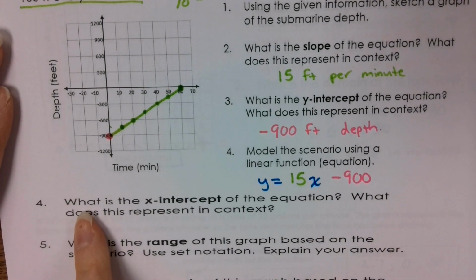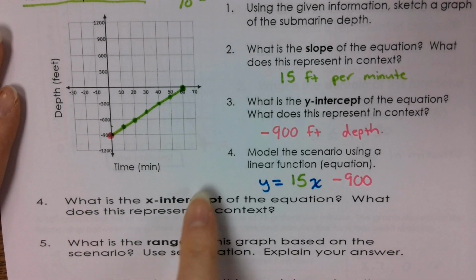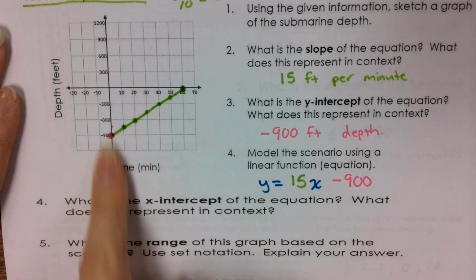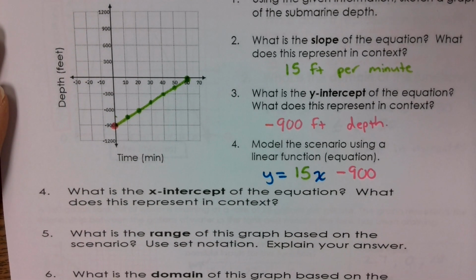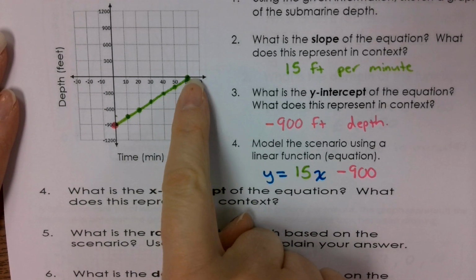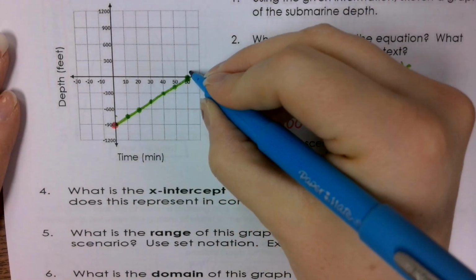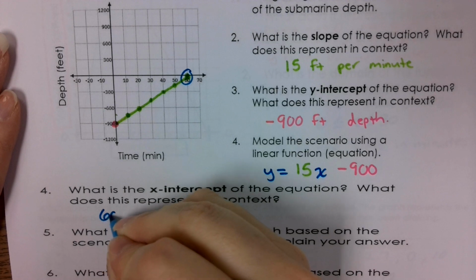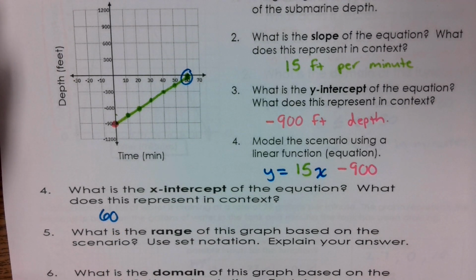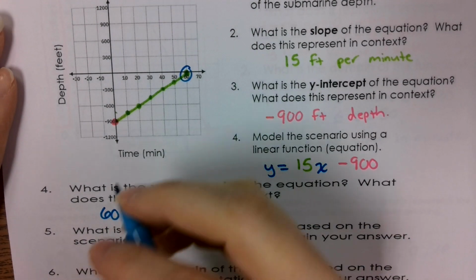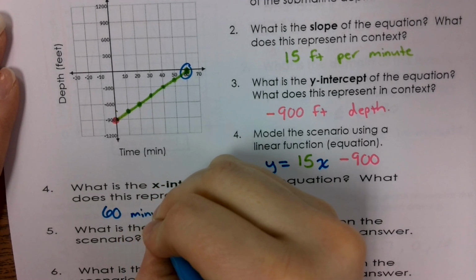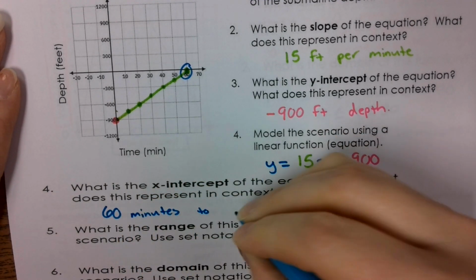Okay, now here we're going to talk about something new, an x-intercept. So if a y-intercept is where we cross the y-axis, what do you think the x-intercept is? Jeffrey? Where you cross the x-axis. So where we cross the x-axis is at the point 60, right, located here. This represents how long it took us to get the submarine to sea level. So it was 60 minutes to sea level.